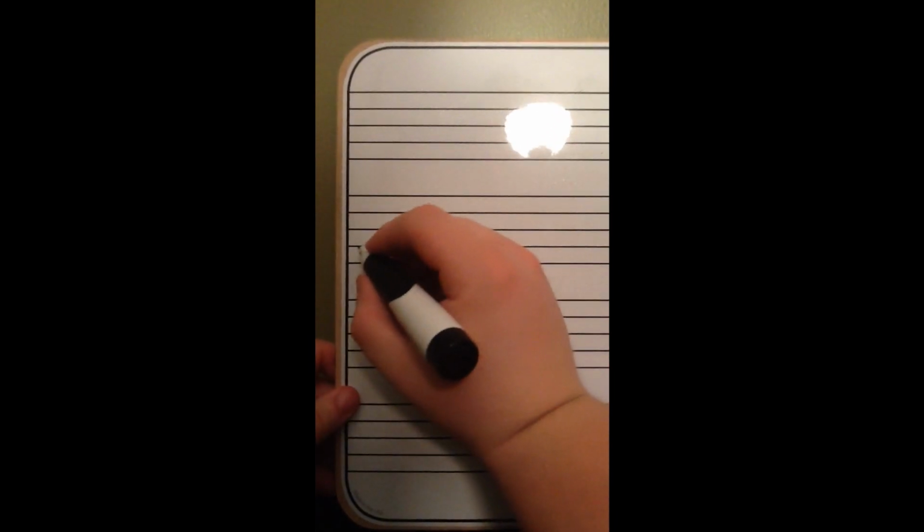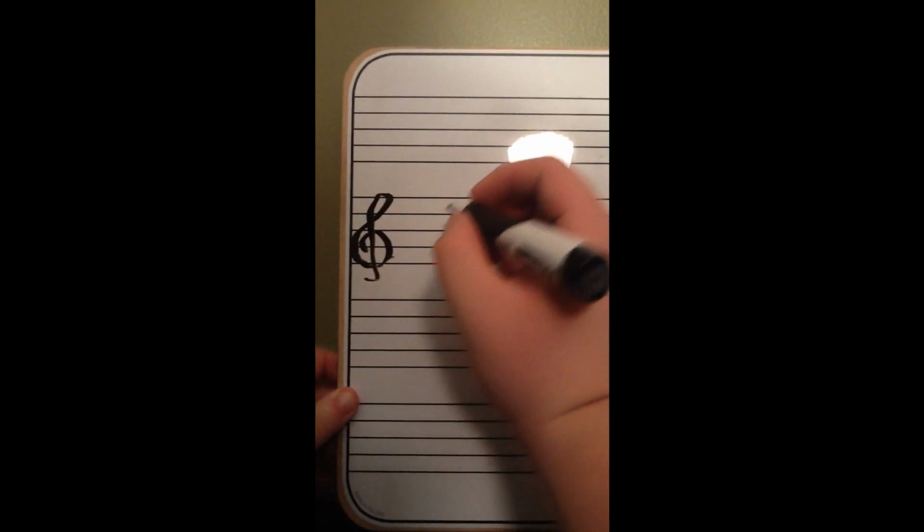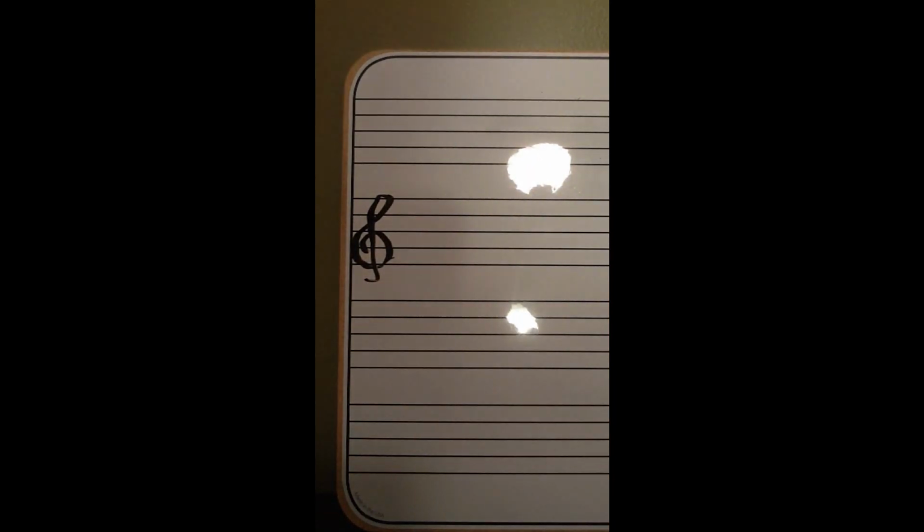Okay, so let me flip this back over, and I'll draw a treble clef. And we're going to talk about the notes on the treble clef. So there's two little catchphrases that you can remember for what the notes are on a treble clef.